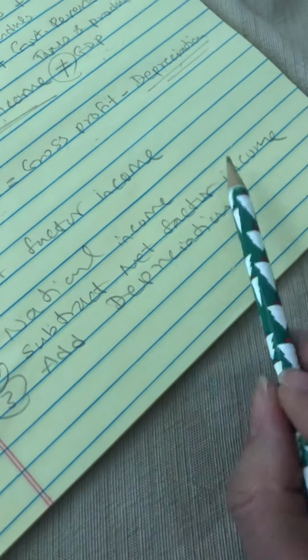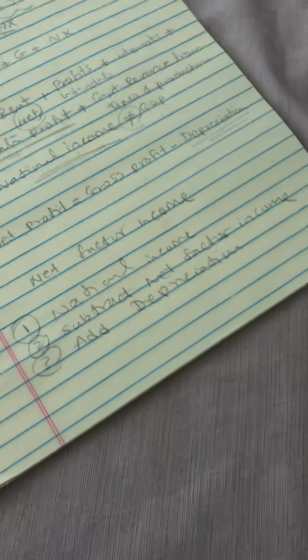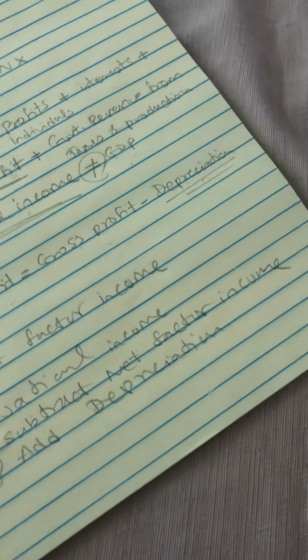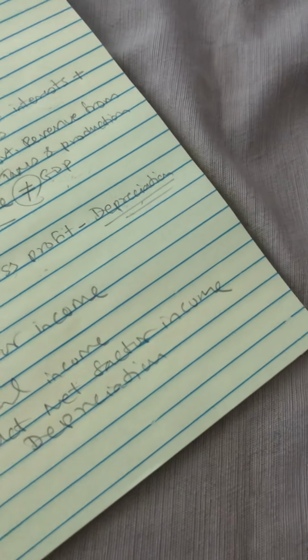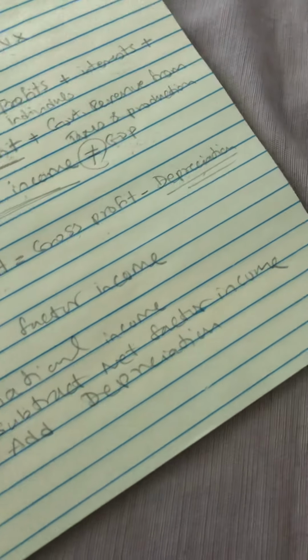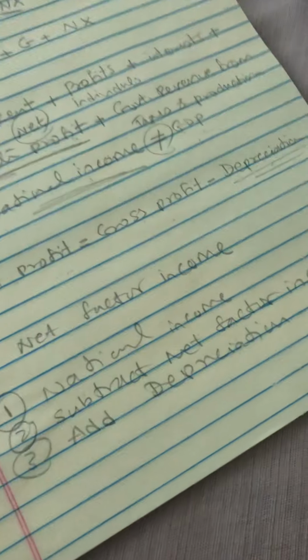You typically have the net factor income in the question, so don't worry about how you calculate the net factor income. Just know how we define net factor income. We are taking out the Americans' income abroad and we are adding the foreigners' income. Okay, you have the net factor income all the time, and then you are adding the depreciation.